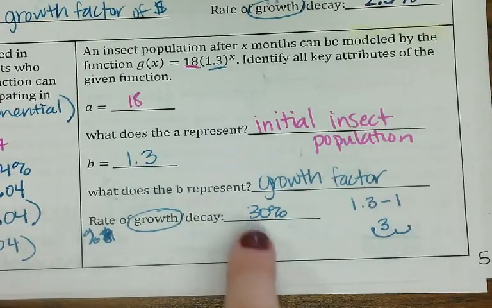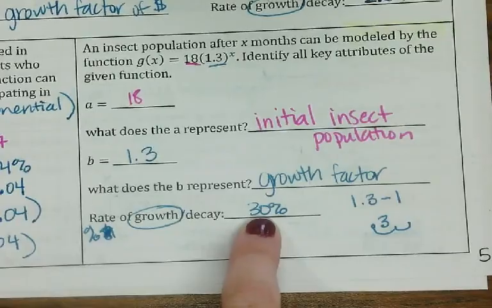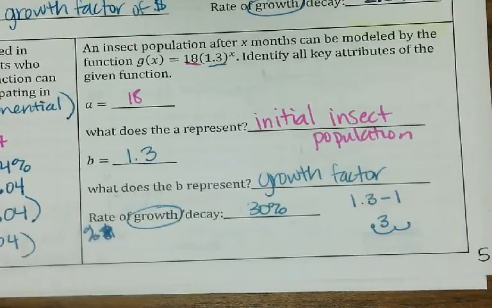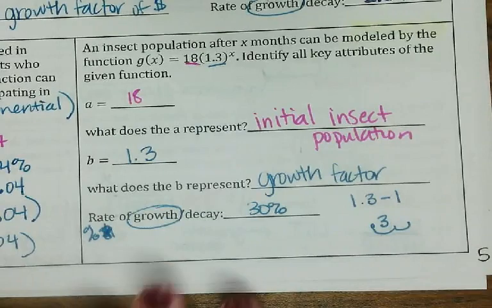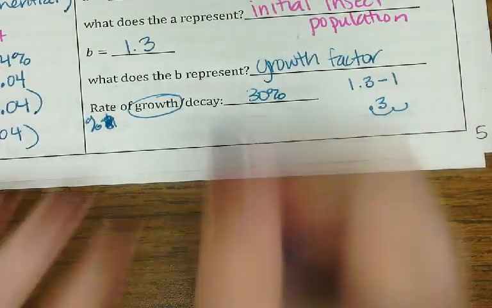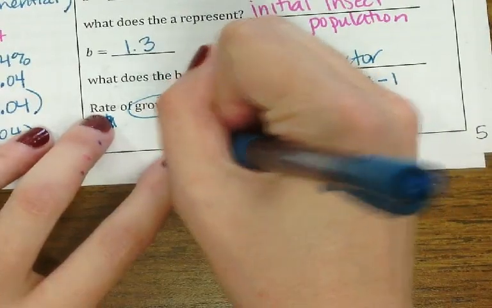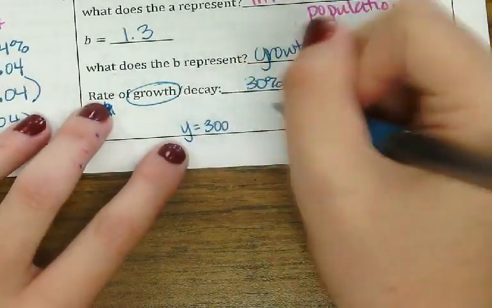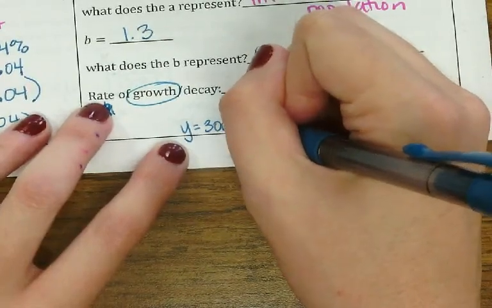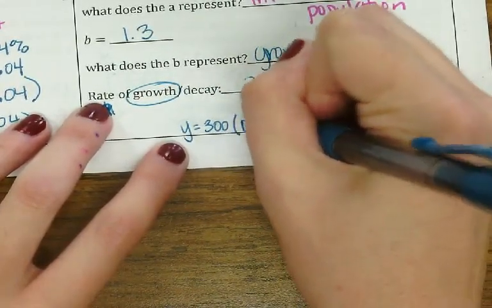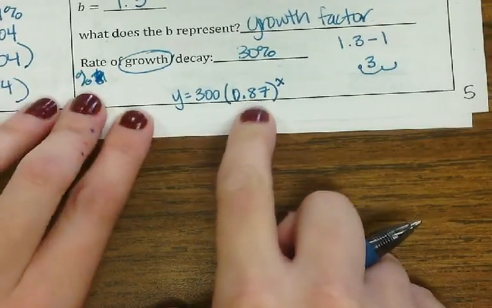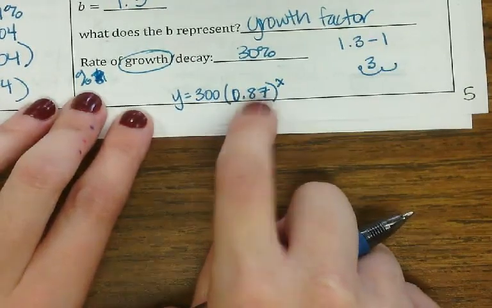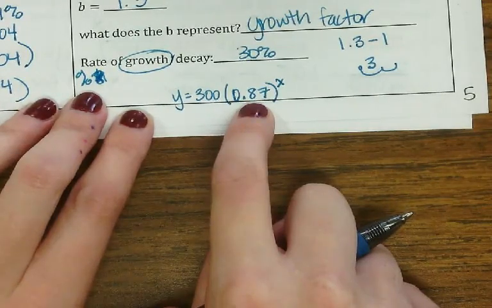That's a good question. So Haley asks, do you always move it twice? Yes. So for example, let's do a decay one really quick. If we had y equals 300, we're going to start with a population of something, and it's going to be 0.87 to the x. So first of all, our initial value is that 300, right? And then our decay factor is 0.87, right?